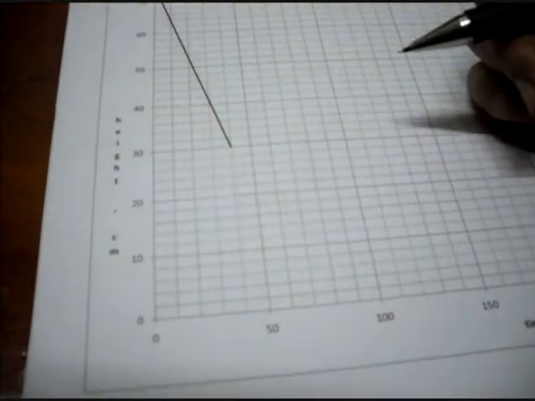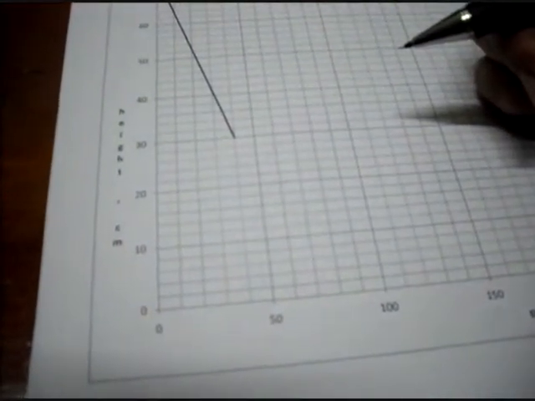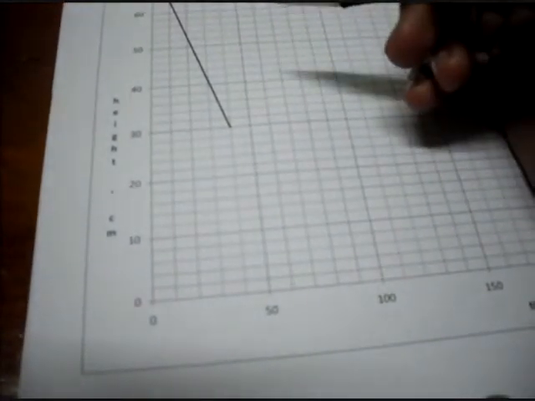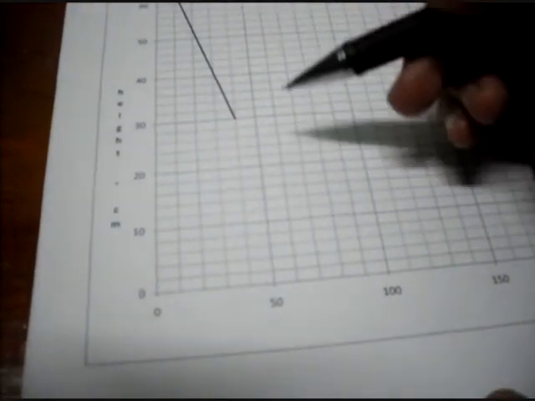To complete the graph, you must first plot the remaining points after the critical point. So first is the 19.8 and 60.